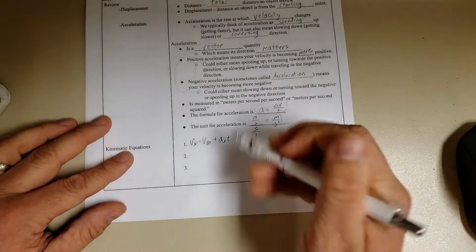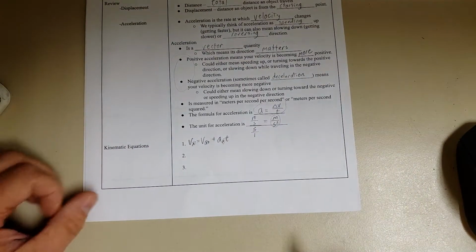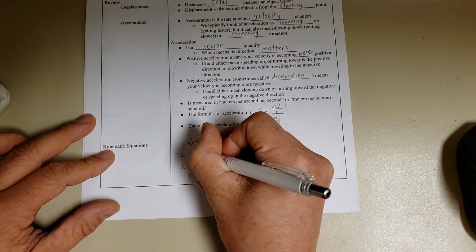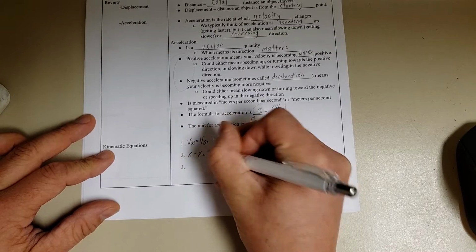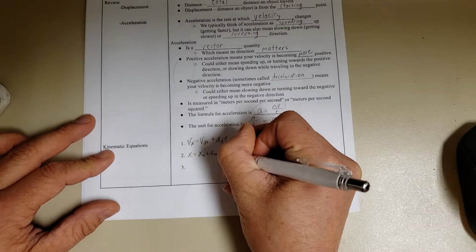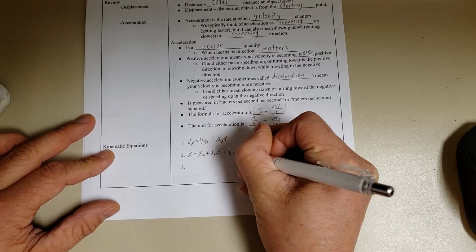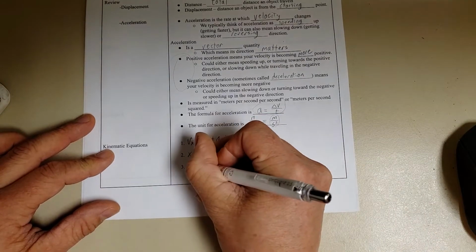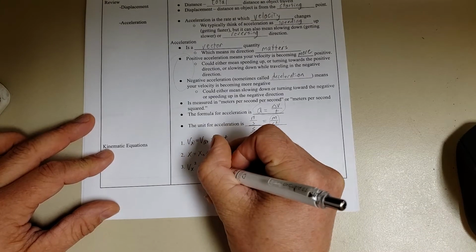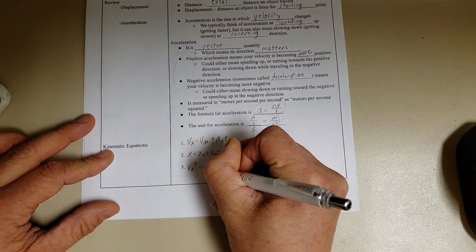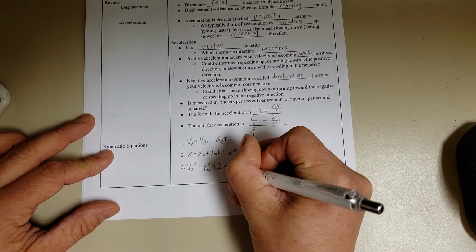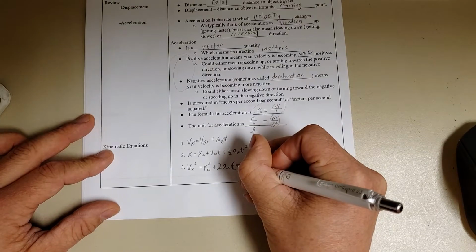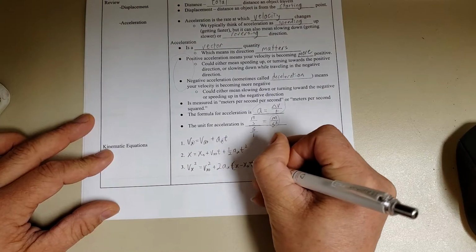When we deal with free fall, we will then be changing to the y direction, but for now we're just dealing with horizontal motion. Kinematic equation number 2 says final position equals initial position plus the initial velocity in the x direction times time plus 1/2 times the acceleration in the x direction times the time squared. And kinematic equation number 3 is final velocity in the x direction squared equals the initial velocity in the x direction squared plus 2 times the acceleration in the x direction times the final position minus the initial position.